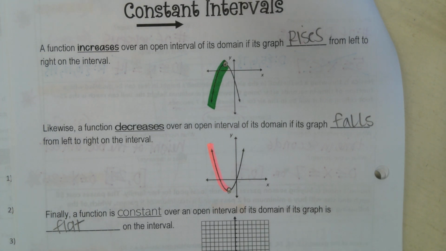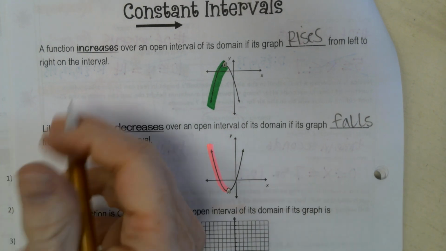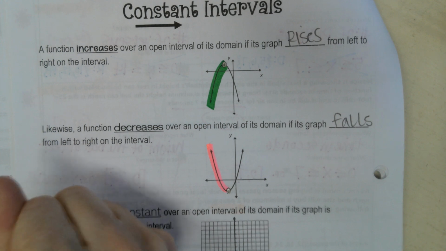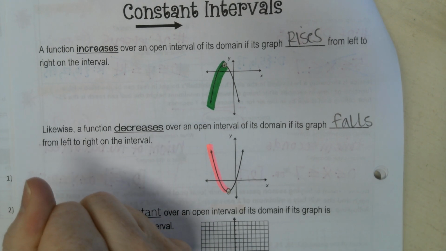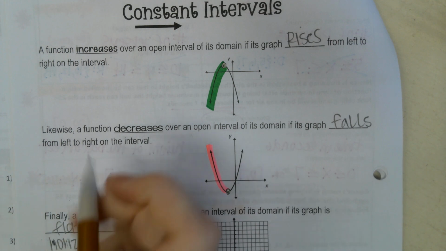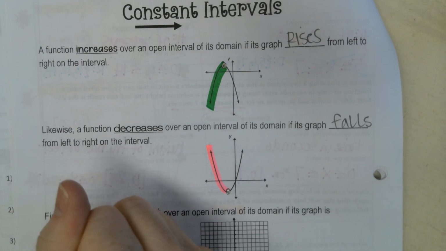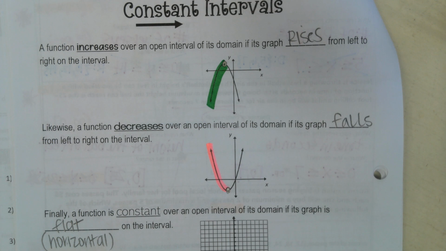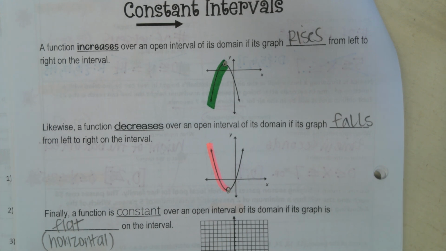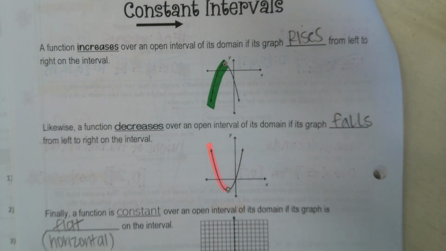Right there, that is just a horizontal line. So we are tracing our graph or looking at our graph and reading it from left to right. Is it going up? Is it going down? Or is it staying flat?